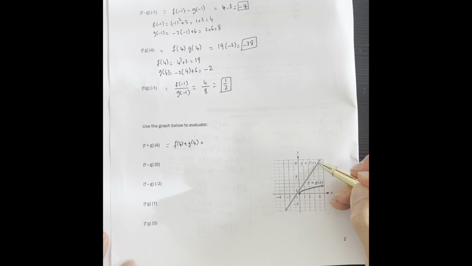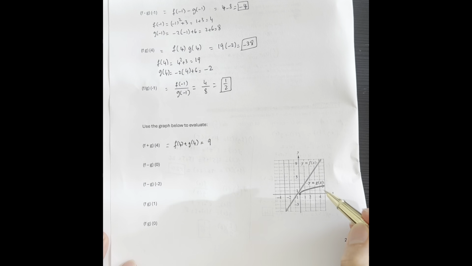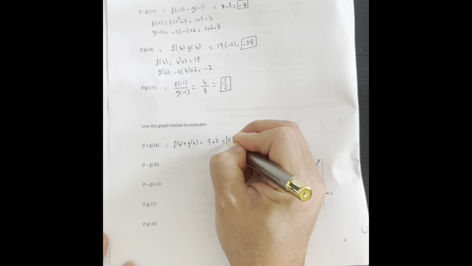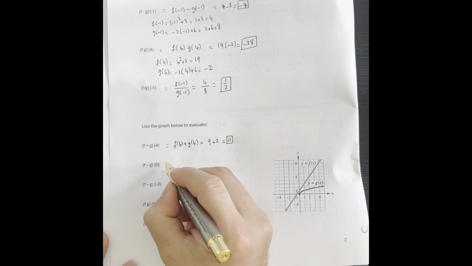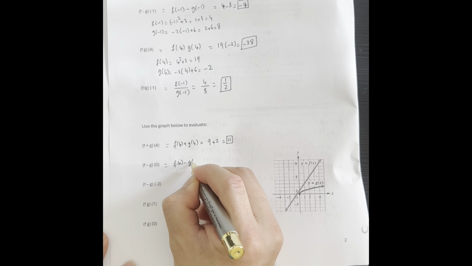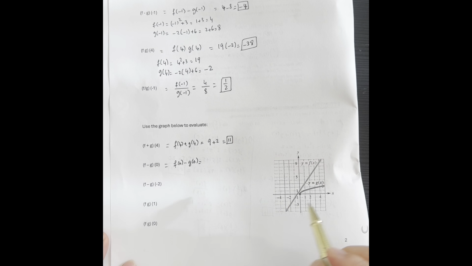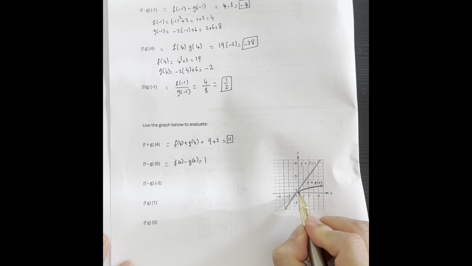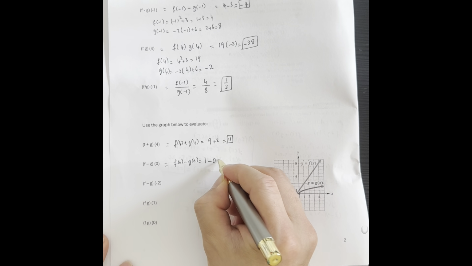F of 4 is 9, and g of 4 is 2. So this is 11. So f minus g of 0 is f of 0 minus g of 0. So f of 0 is 1, and g of 0 is 0. So this is 1.